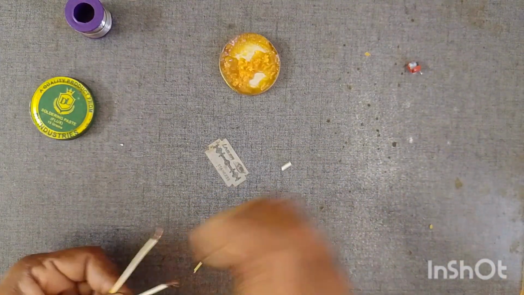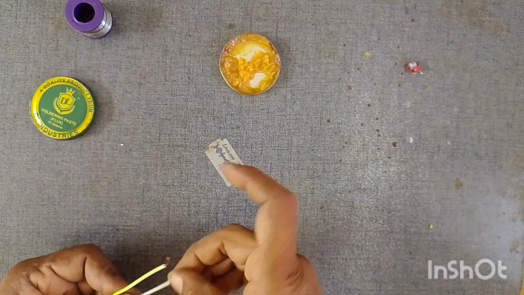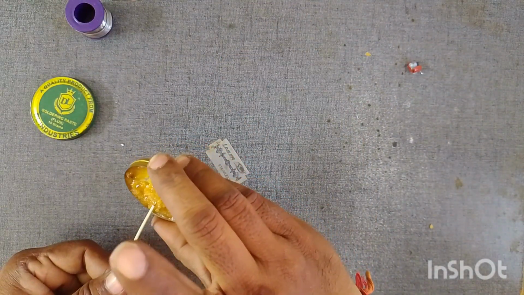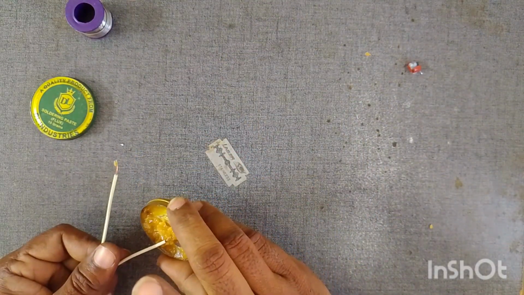Now I will connect these connecting pins directly to the AC supply. Then we will check whether the LED strip is working or not.